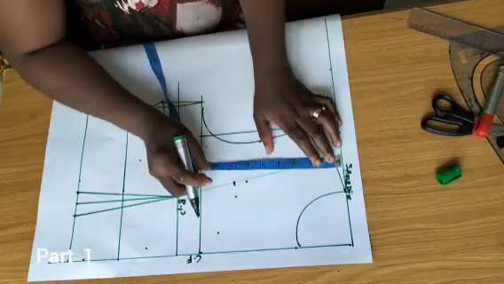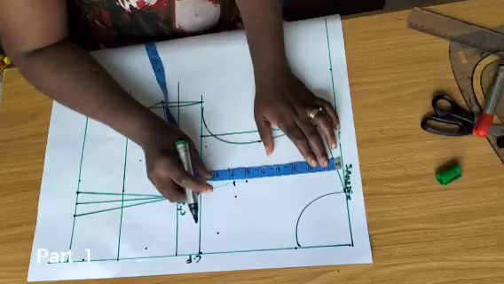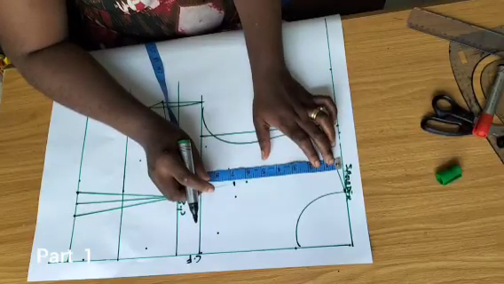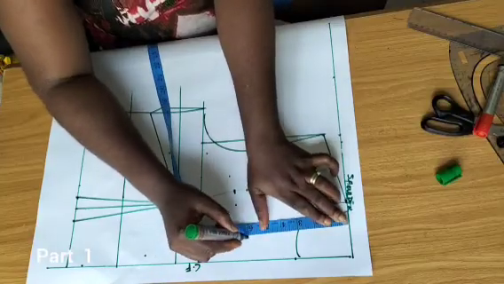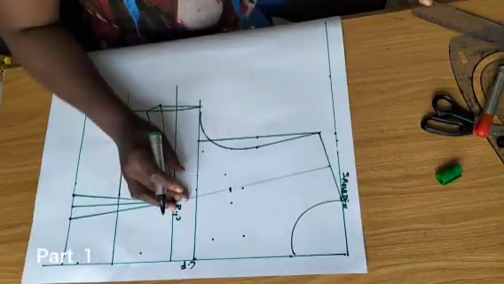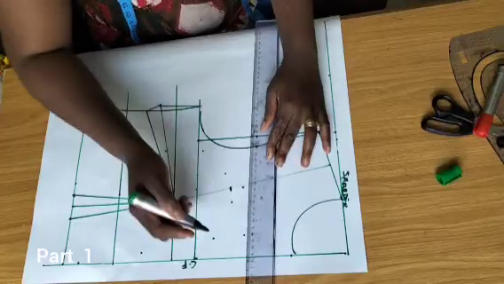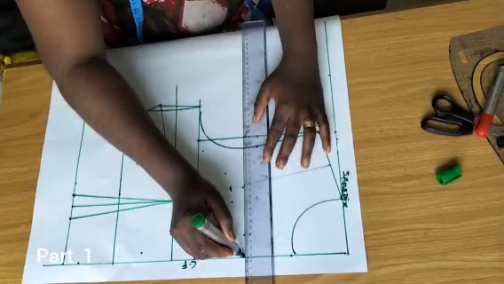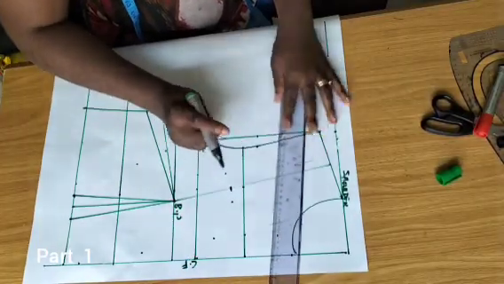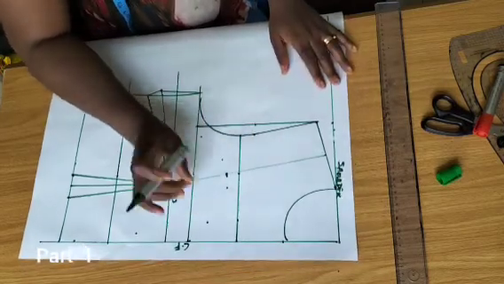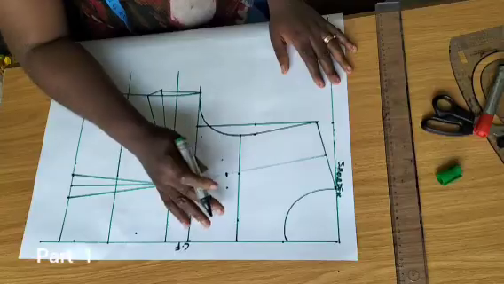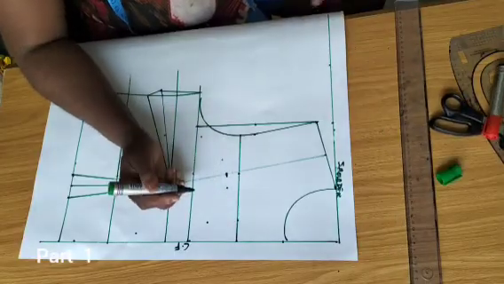So from that 0.75, from the shoulder line, if I measure, I have it at 6 inches, which is usually standard. So at 6 inches, that is where I'm going to start off my yoke, because I don't want this yoke to affect the bust. So the yoke is actually a squared yoke line.